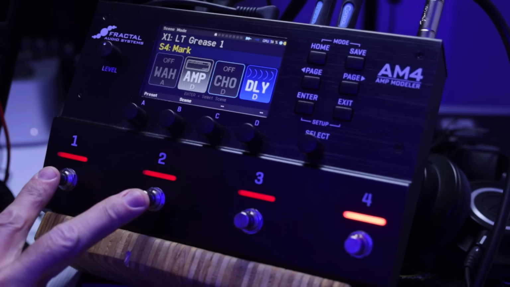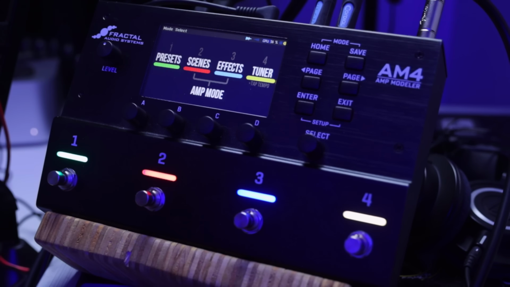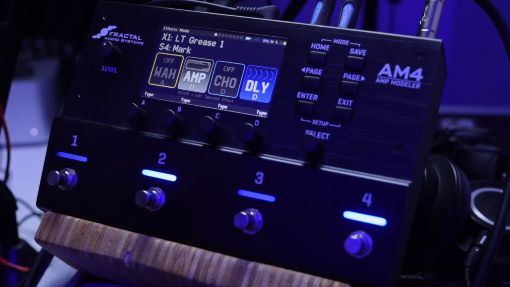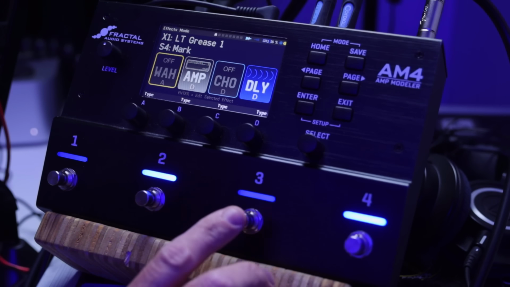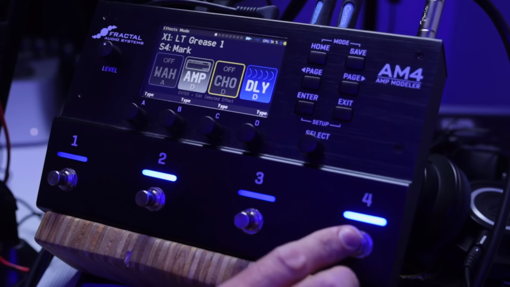If I wanted to change the mode, again, I press these 2 footswitches and this takes me back to the mode selector. If I was on that same scene and I wanted to play around with the effects on here, I would hit my effects layout. This way on, say, this 4th scene where I'm using the Mark series amp, I could toggle my chorus and my delay on and off.